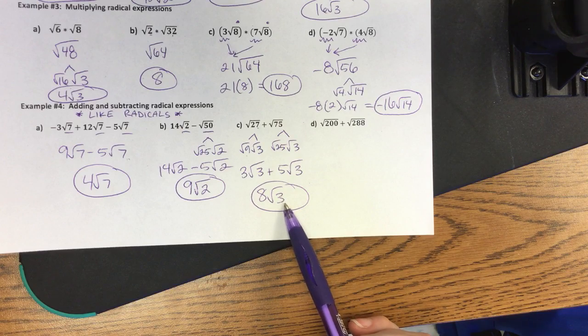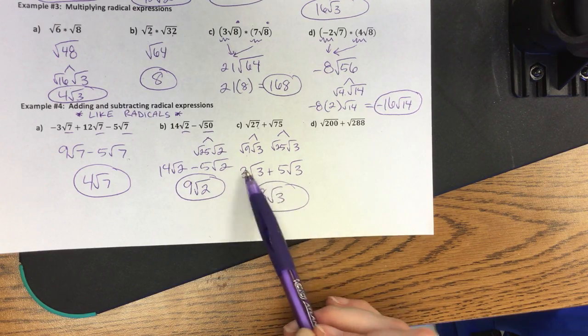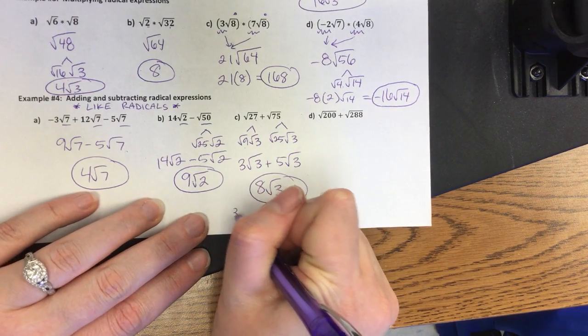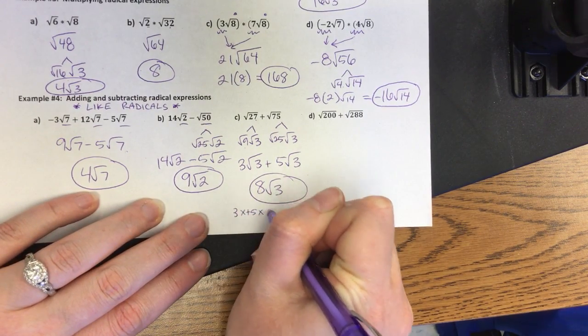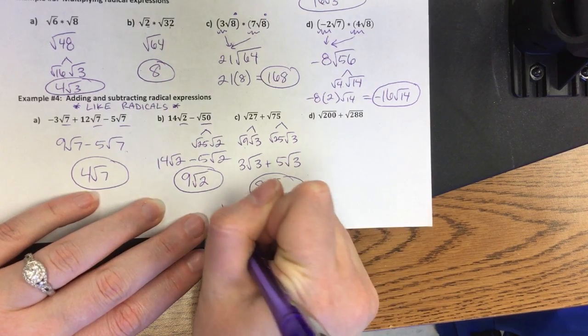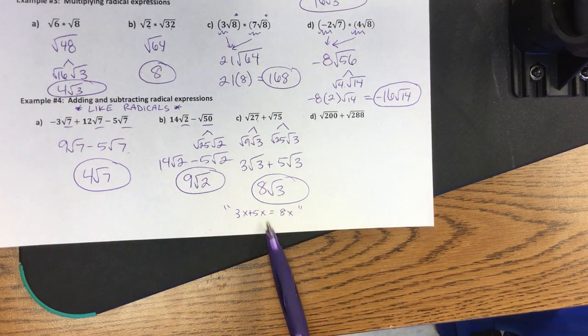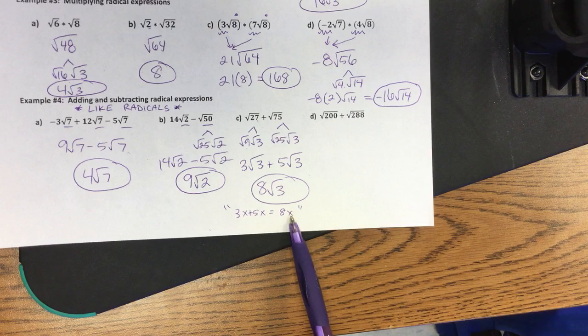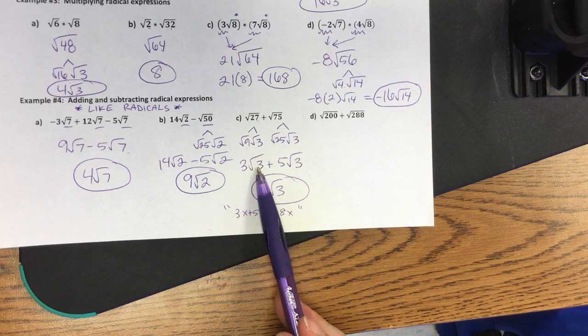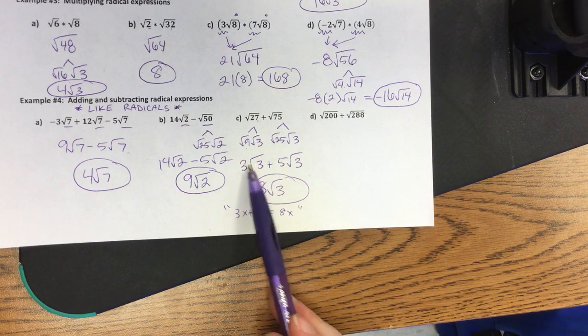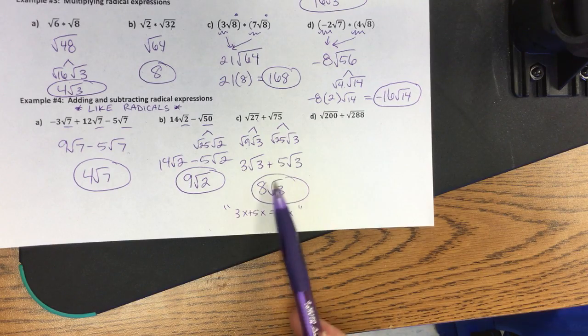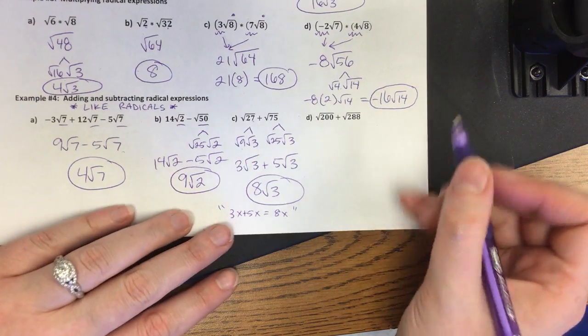Now notice, this did not become a 6. I want you to think of these as like x's, right? So if you were to think 3x plus 5x equals 8x. It's the same principle. The x does not change. All you're doing is combining. Three apples plus 5 apples gives me 8 apples. All right, you've got to keep that radical the same.